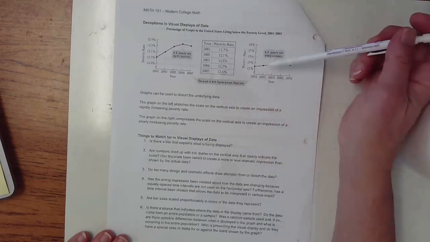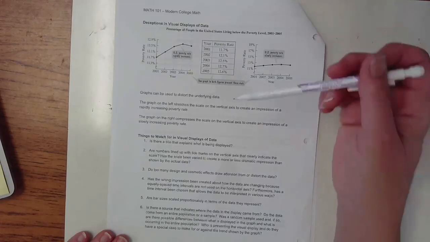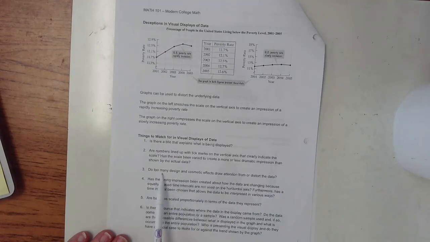There are different scales between these two graphs, and it also changes the look. Are there too many designs or cosmetic effects that can draw attention from or distort the data? I'm going to give you an example on the next page. Has the wrong impression been created about how the data are changing, because equally spaced intervals were not used on the horizontal axis?